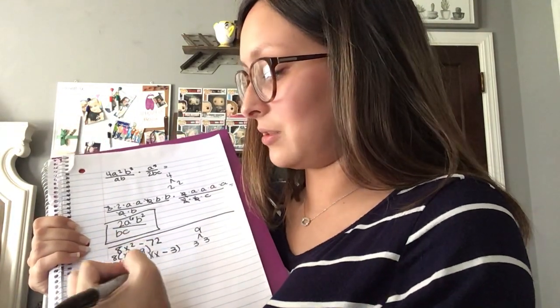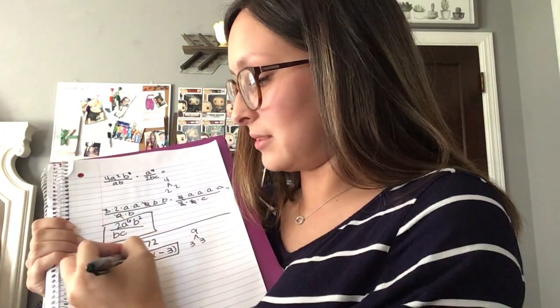Now, to look at whether I need a plus or a minus, I need to look at the equation, and the equation tells me minus 72 or minus 9. So I know that when I multiply these together, I need it to come to a negative 9. So I'm going to have a positive 3 and a minus 3. So I am left with 8 times x plus 3 times x minus 3.